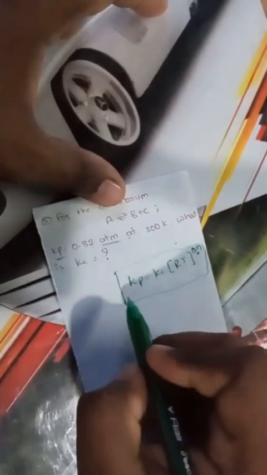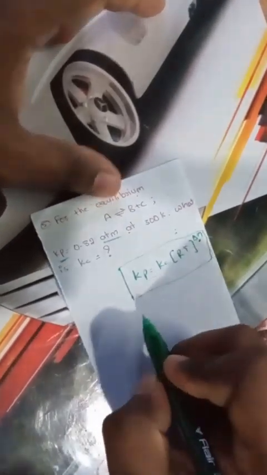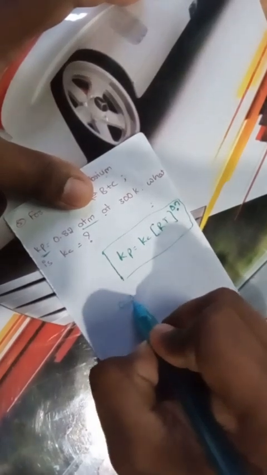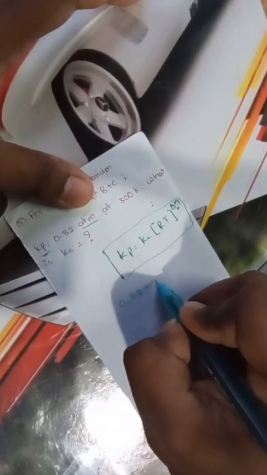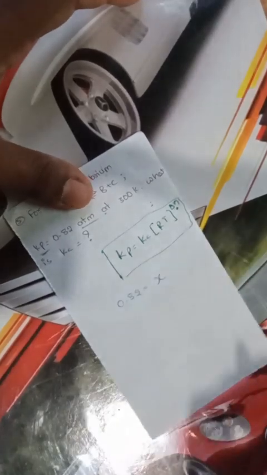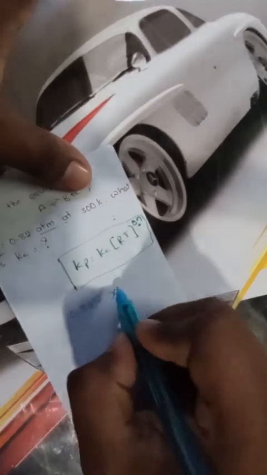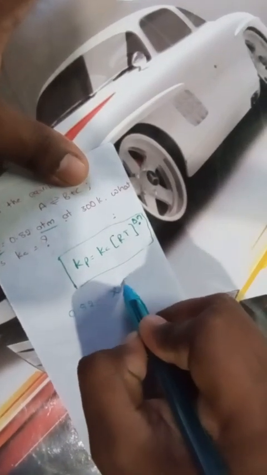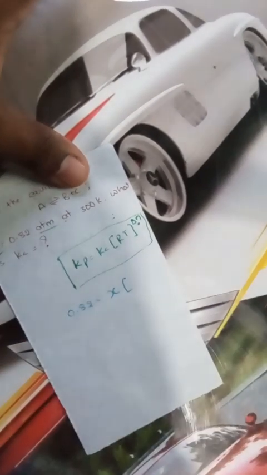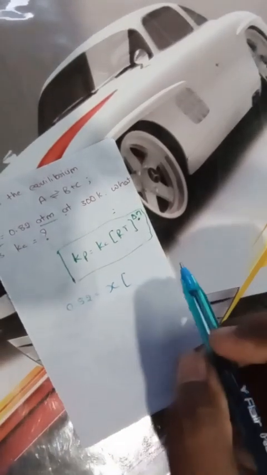So here the Kp is given as 0.82, and we have to find the Kc, so I'm writing it as x. And the R value: we have to learn the R values.